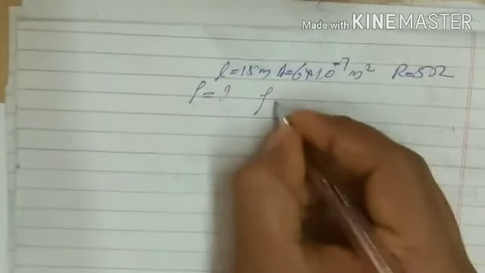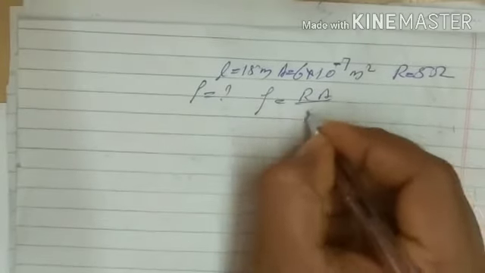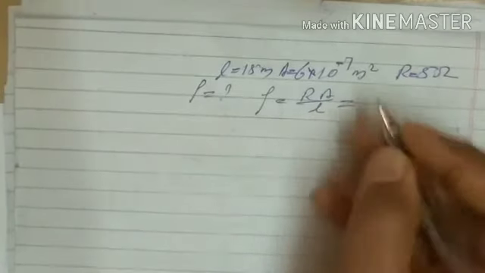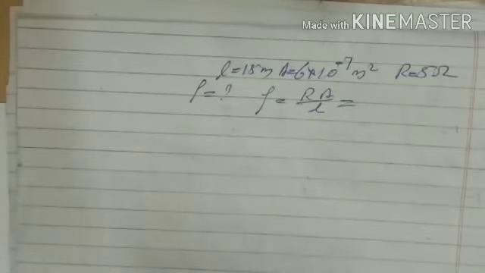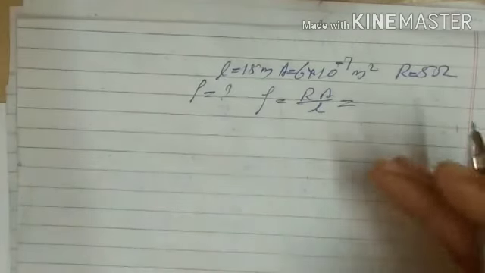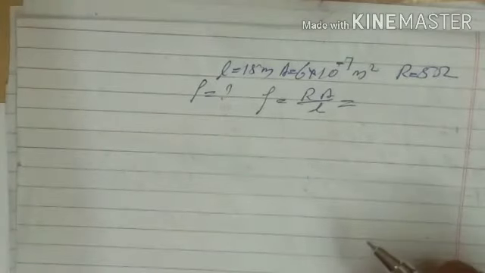So what is the equation for rho? Rho is equal to RA by L. Just substitute the values. So the rest you have to do. I am not solving the rest of the part. You have to solve the rest. That is your homework part. You have to send it back to me.